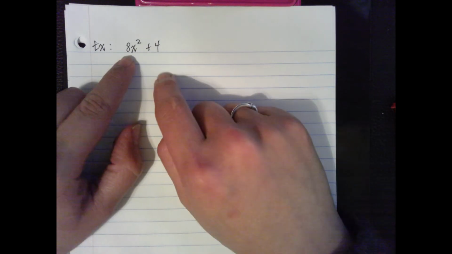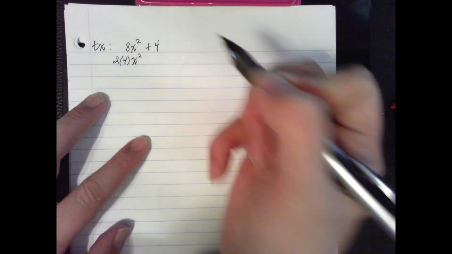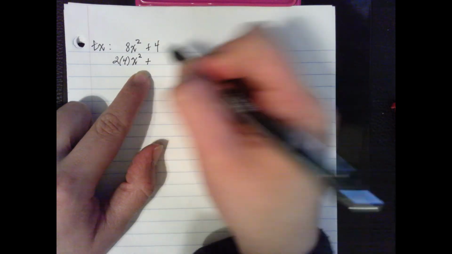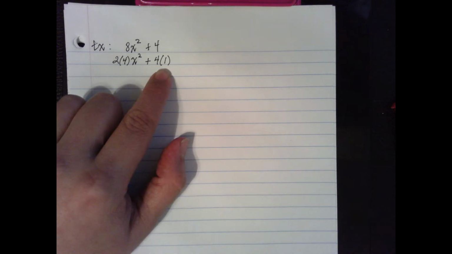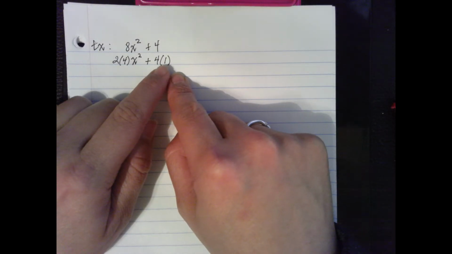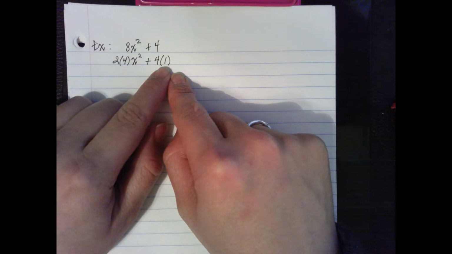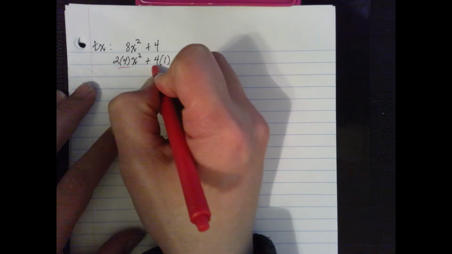So 8 is 2 times 4, so let's write it that way, times x squared, plus 4 is the same thing as 4 times 1. And I'm going to write times 1 here because when we factor out this GCF, I need to be able to identify what is remaining after I take it away. So my GCF here is going to be 4. I need to pull it out of both terms.